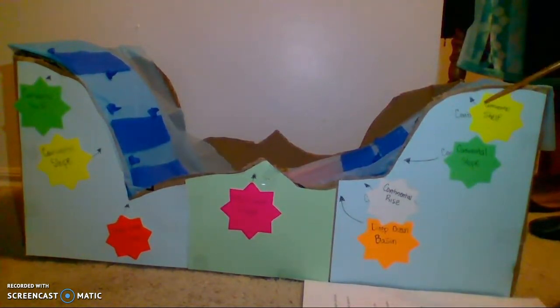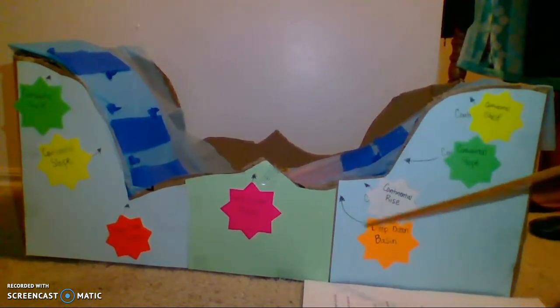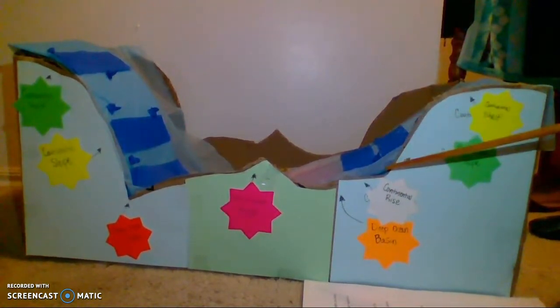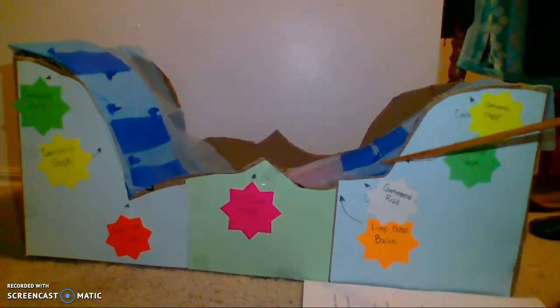On the right side here, we have the passive continental margin. Its distinguishing features are the continental shelf, the continental slope, the continental rise, and deep ocean basin. The continental shelf is a gentle slope. Here is where humans typically swim. The continental slope is a very steep slope that contains marine canyons and turbidity currents.